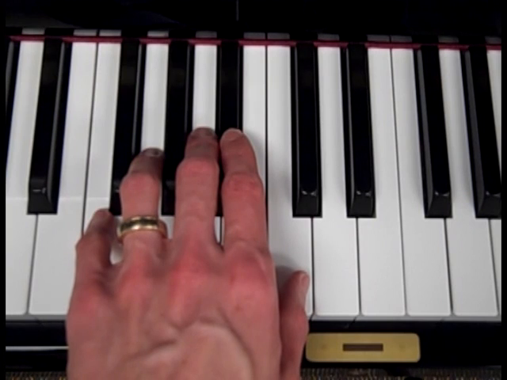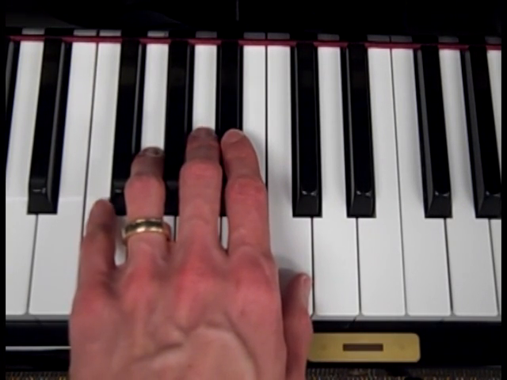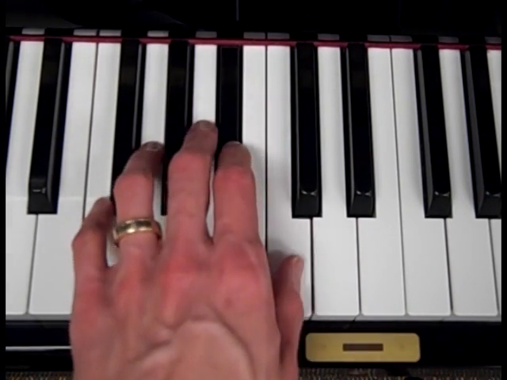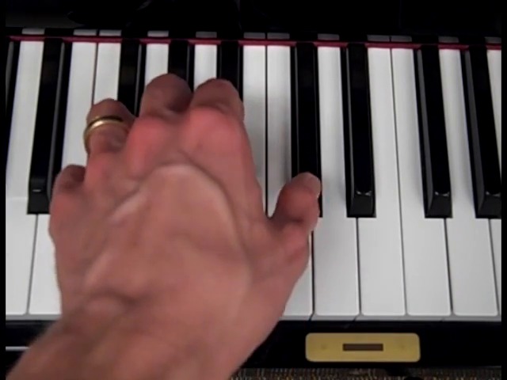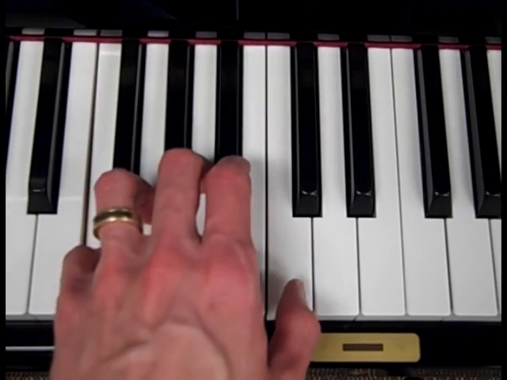Okay, with your left hand, let's find the F major pentascale. And let's just try playing do, re, mi, fa, so. All 5 notes of the pentascale, stepping up. Ready, go. Do, re, mi, fa, so. Now let's step back down, starting on so and going down. Go. So, fa, mi, re, do.